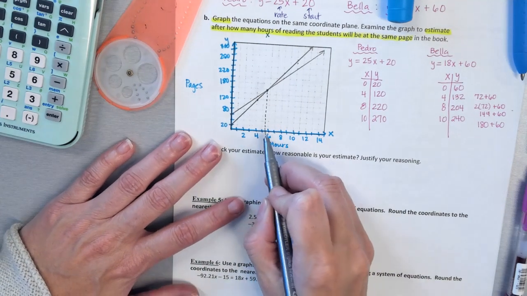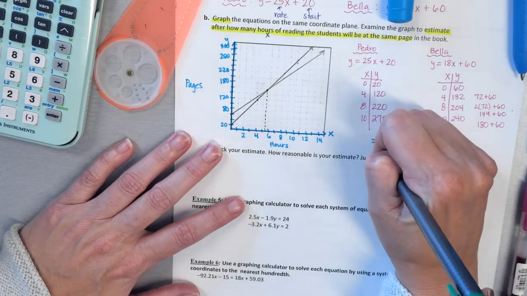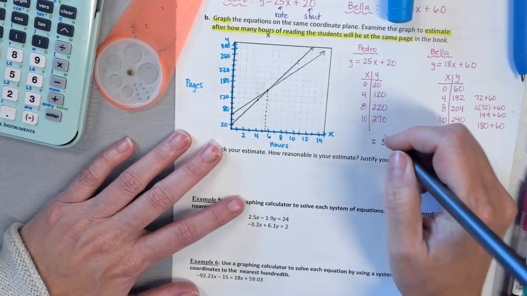So I went by ones here. So this was 4, this was 5. It looks like it's in between 5 and 6. So I'm going to estimate as 5.5 hours.